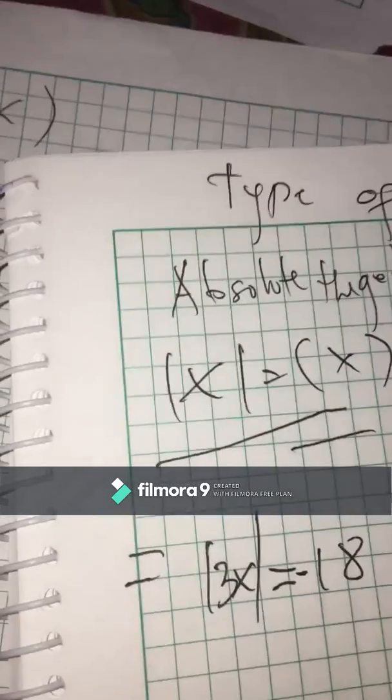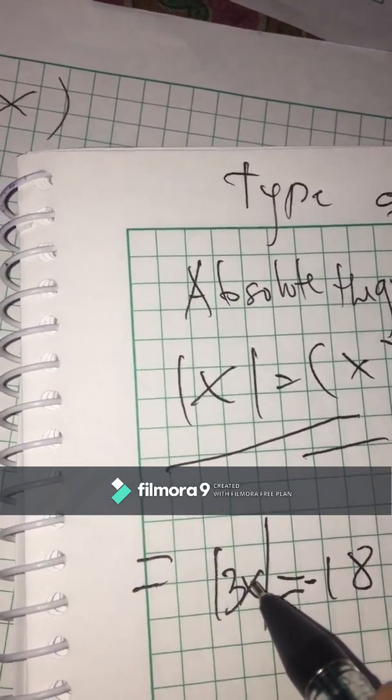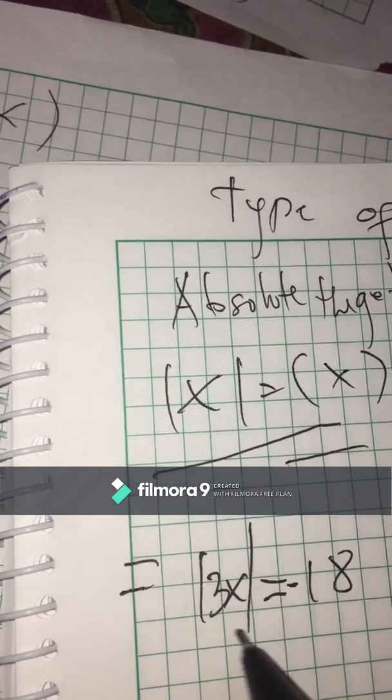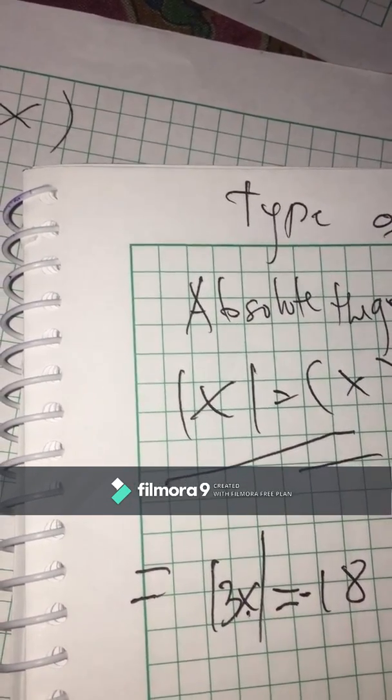So we're going to make this positive, and we're going to figure out what the value is.